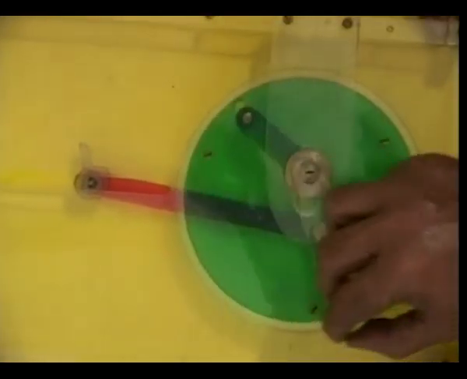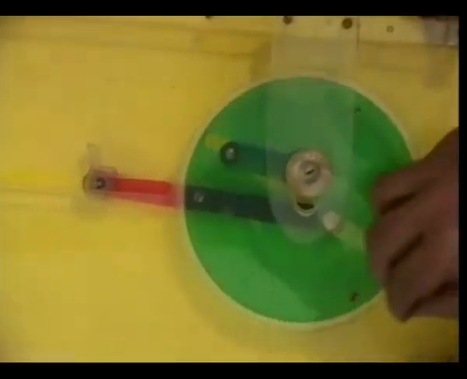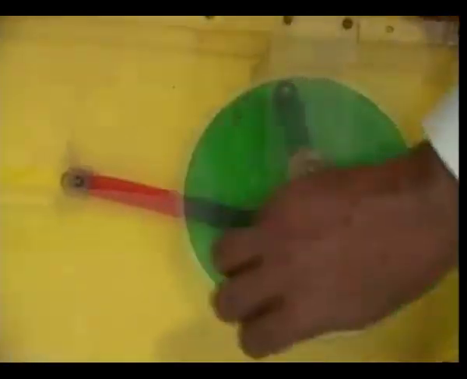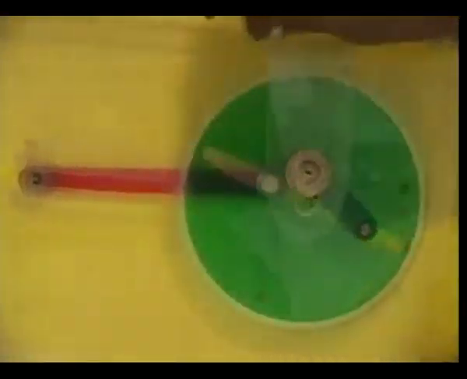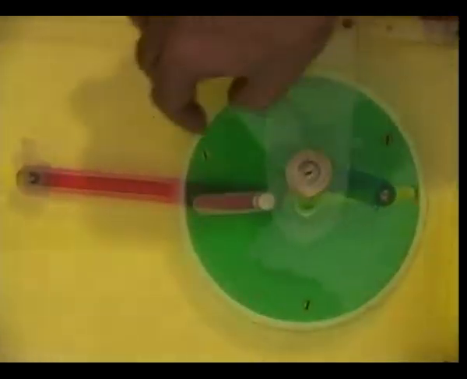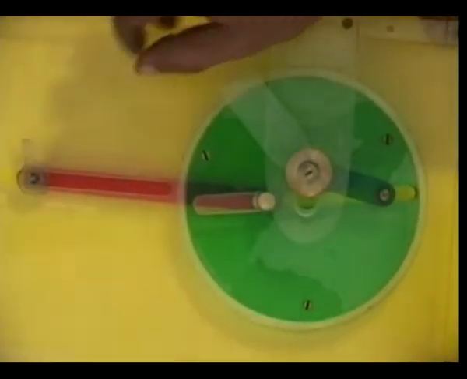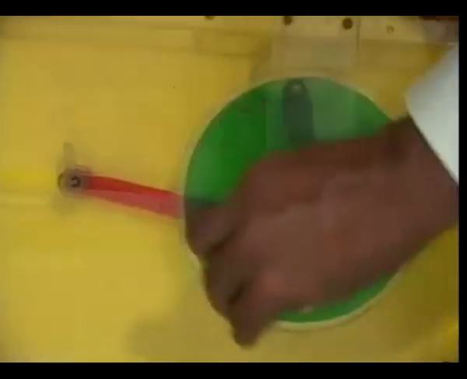So, if we rotate the input link at a constant speed, as is obvious, the forward and return motion of the tool take different times. It is going much faster in this direction and coming back much slower in this direction.